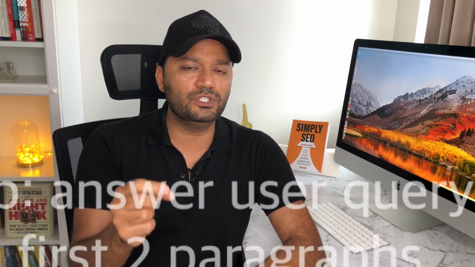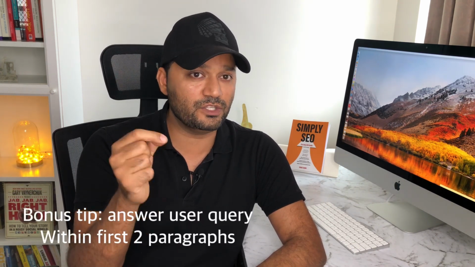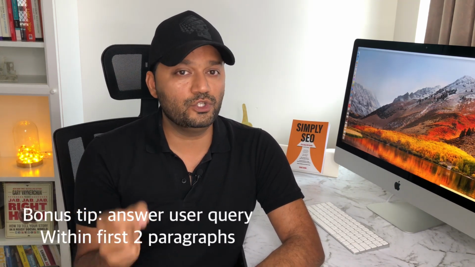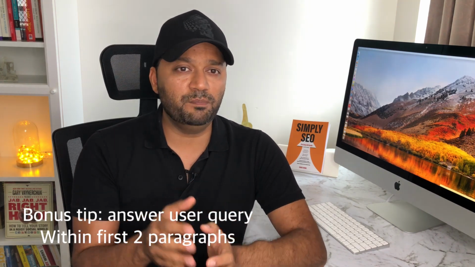Just another bonus tip here: if you are answering a question in your article, so the article may be 1000 words, but it's still based on a topic or question, like how to do this. If there is a short way to answer the question, make sure you still answer that specific query within the first 2 paragraphs. So don't keep people guessing till the end, otherwise they will leave your article and go to another blog.